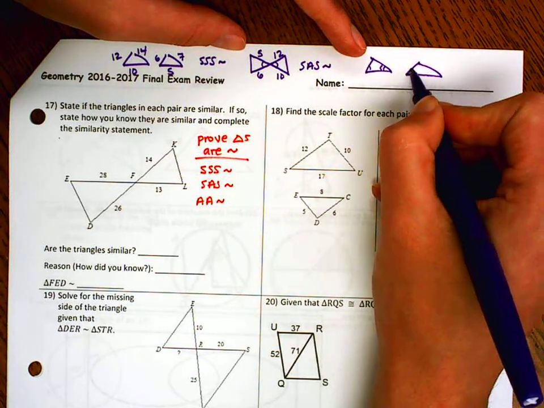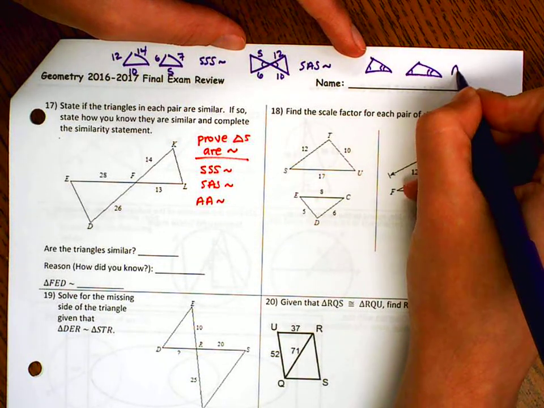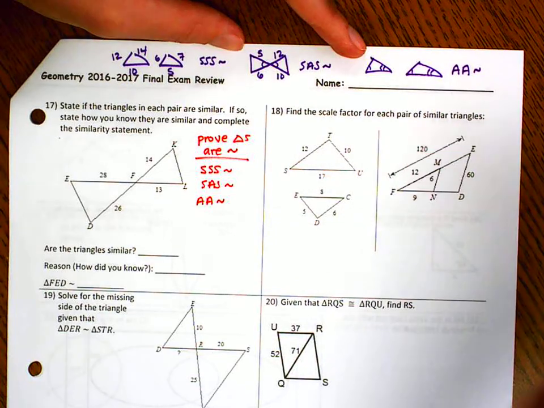If I have 2 triangles that look like this, and they have 2 pairs of matching angles, this matches with this, that's an example of AA similarity. So that's an example of each of these.